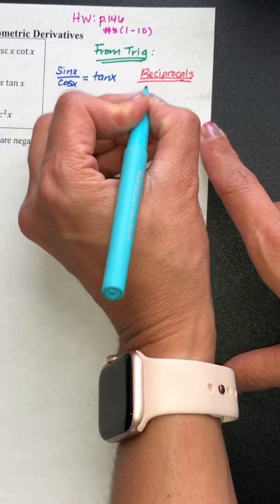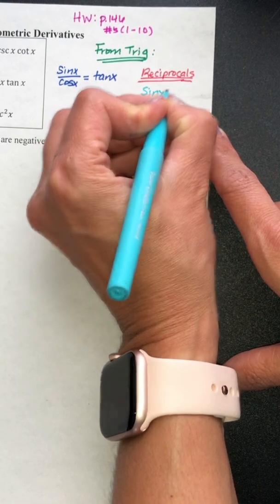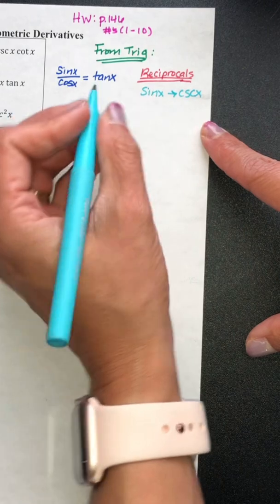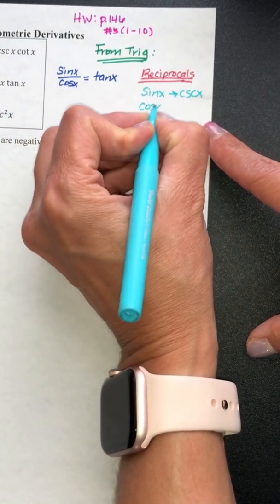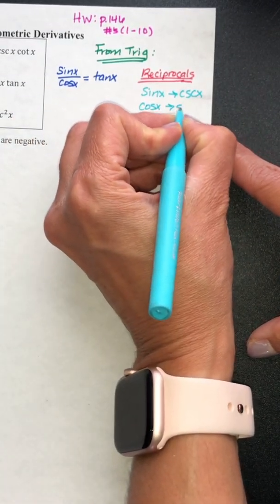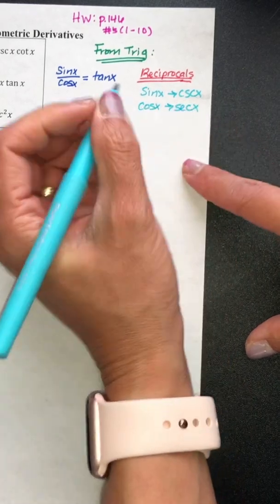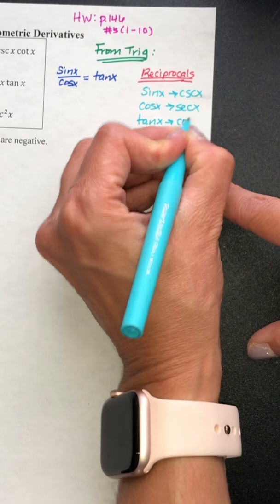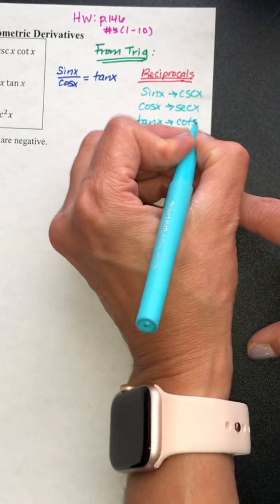All right, so sine of x is reciprocal of cosecant of x. Cosine, do you guys remember, is reciprocal of secant. And tangent is reciprocal of cotangent of x.